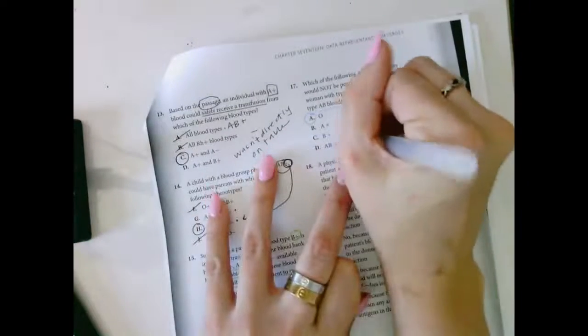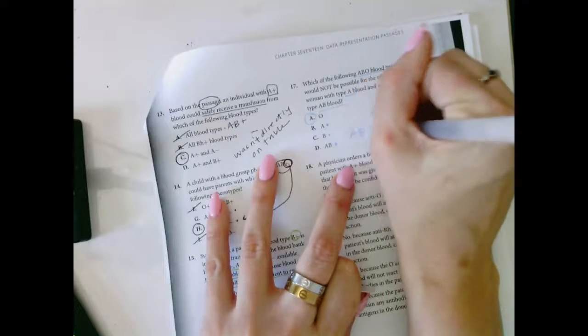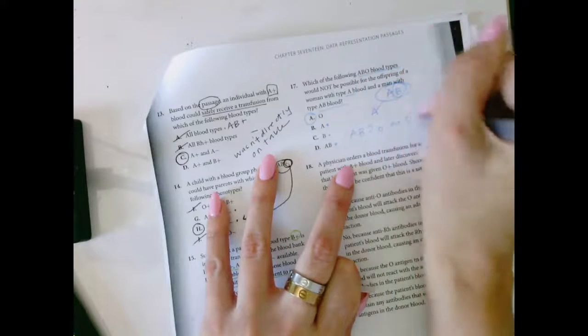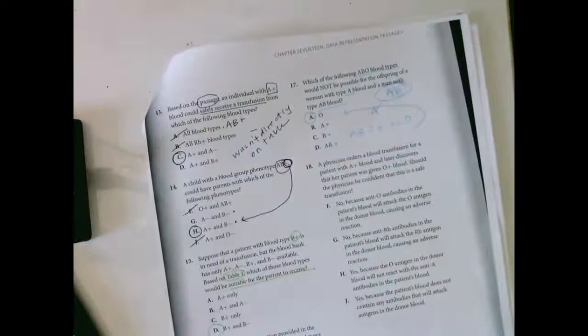That one is just literally matching your key terms. So AB, is there an O in there? No O? Okay. Boom.